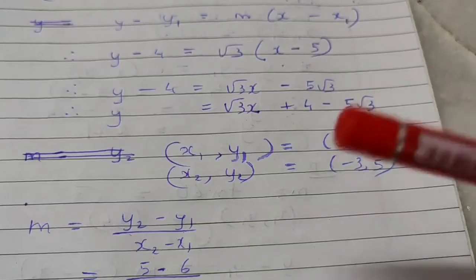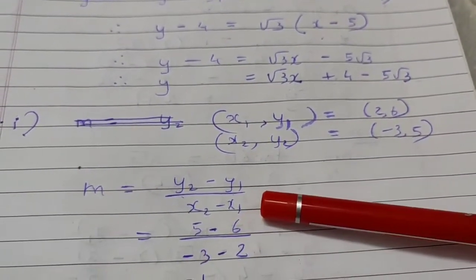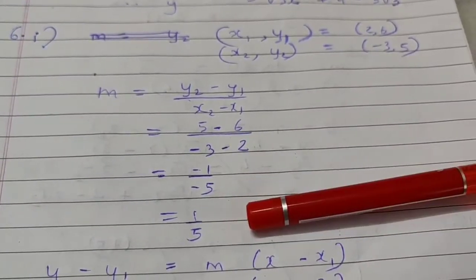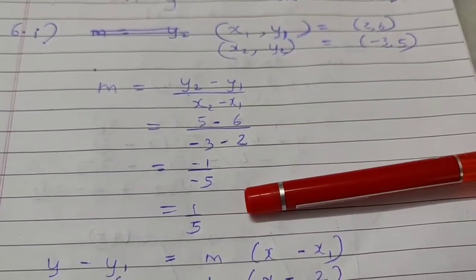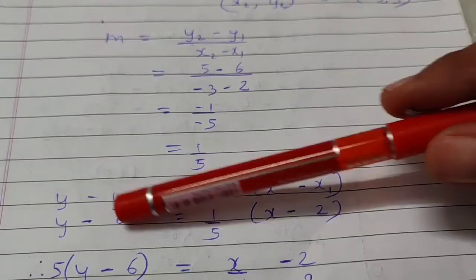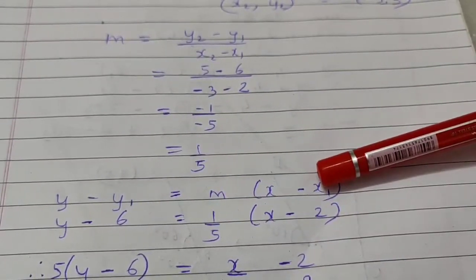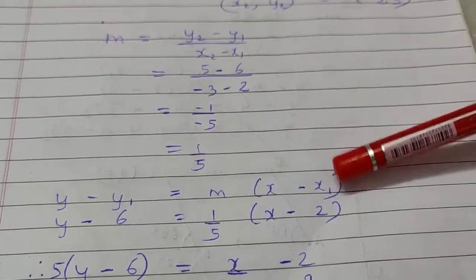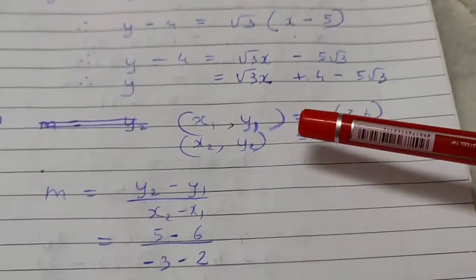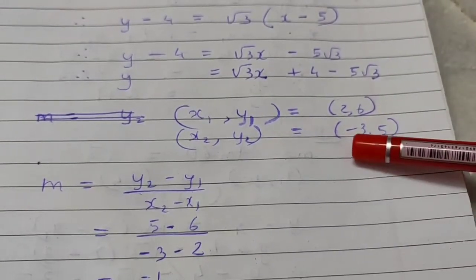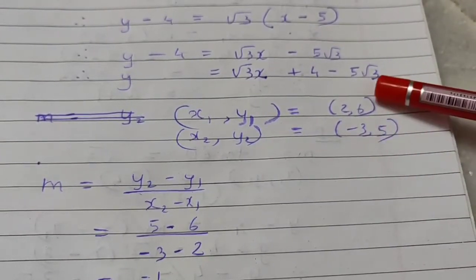Then I'll find the slope, which comes out to be 1 upon 5. Next, we can use the point slope form. The format is y minus y1 is equal to m times (x minus x1). Substitute the values of x1 and y1 from here. Note that if I would have called this point x1, y1 and that point x2, y2, it would have made no difference. I would have still got the same answer.